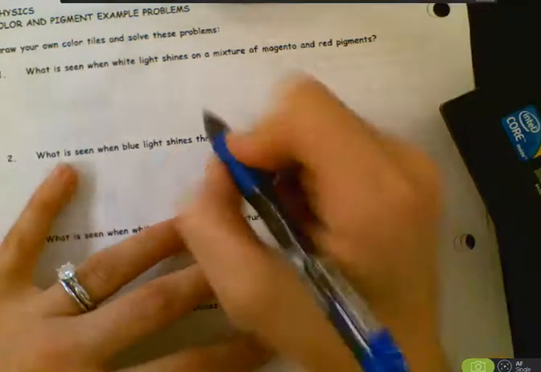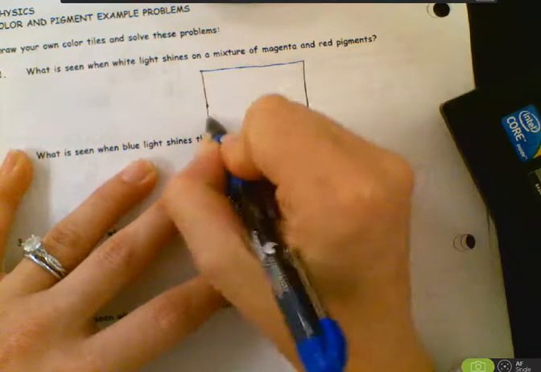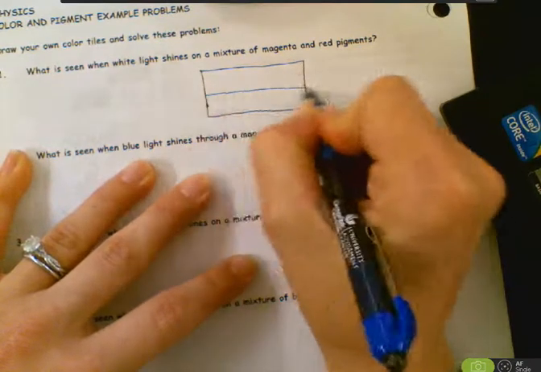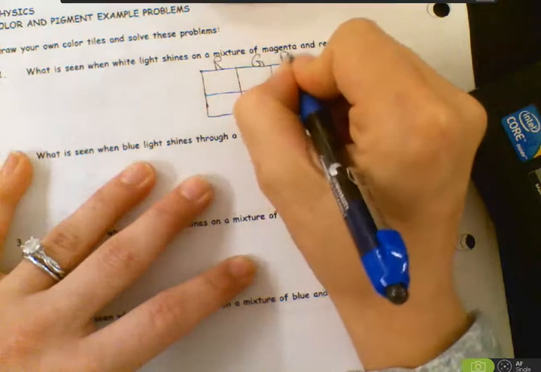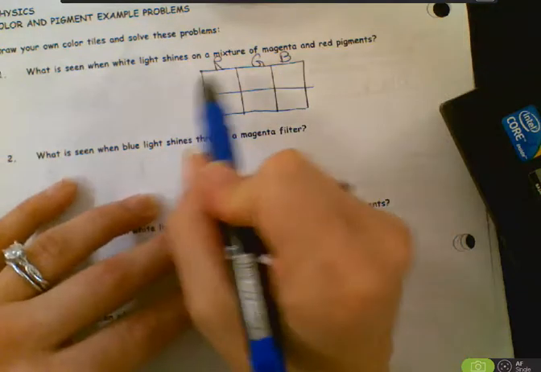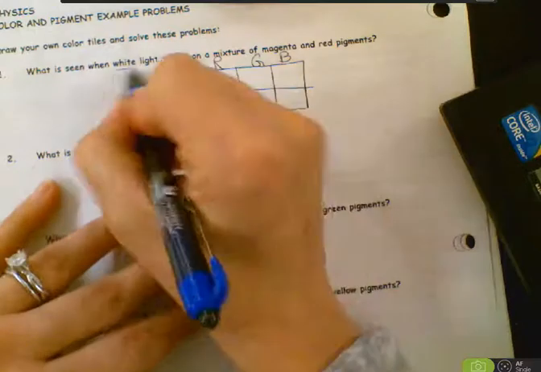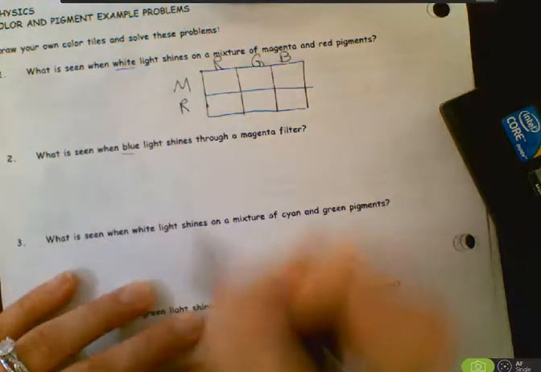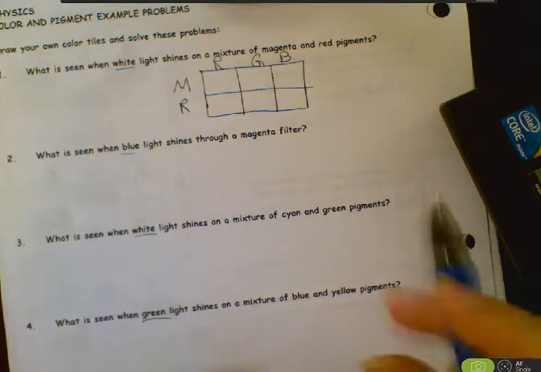Let's try it on our own. So when you flip over, try number 1. White light, blue light, white light, green light, blue light, yellow light.